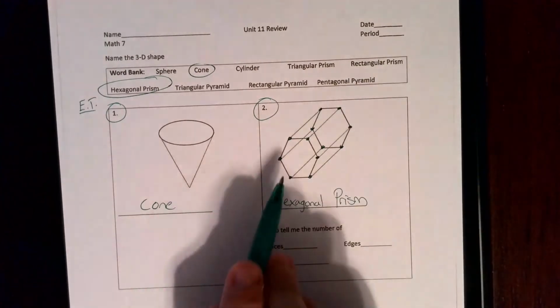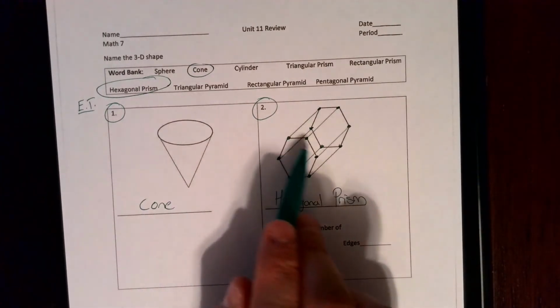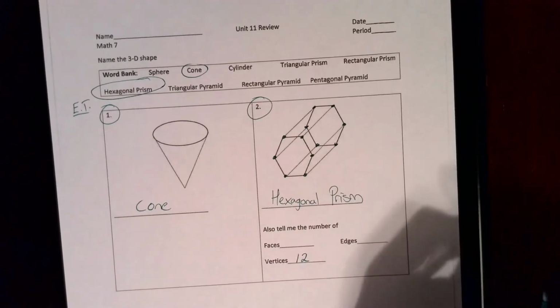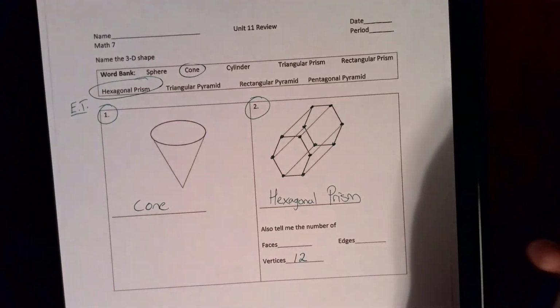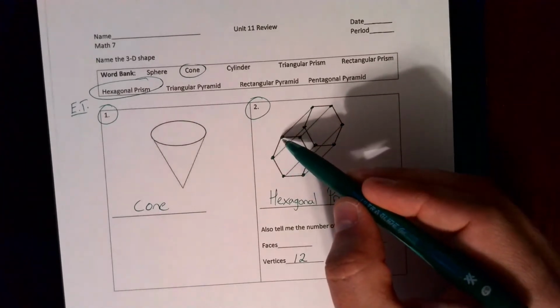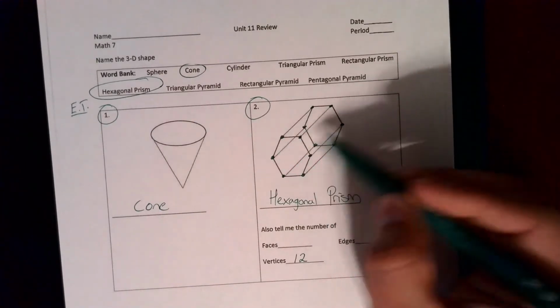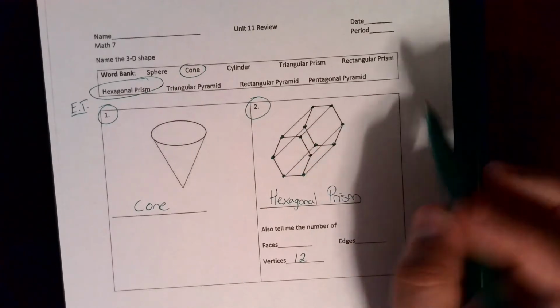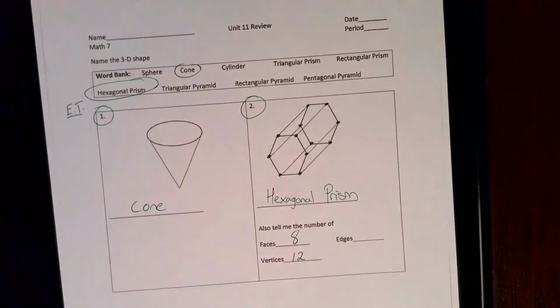And I just made dots for all the vertices. There were 6 on the front and 6 on the back, so it's a total of 12 vertices. The number of faces, there's 6 rectangles that go around the outside edge, and then there's a hexagon in the front and a hexagon in the back. So the 6 rectangles plus the 2 hexagons means there's a total of 8 faces.